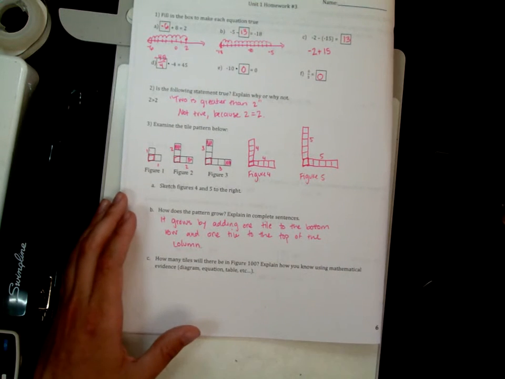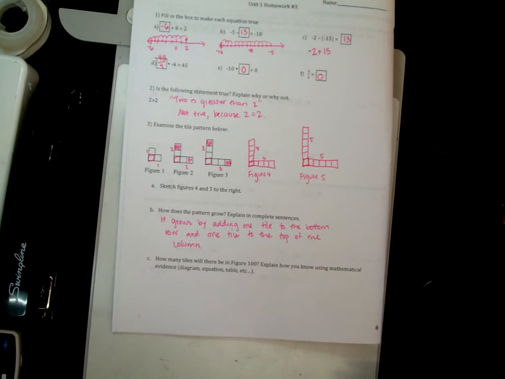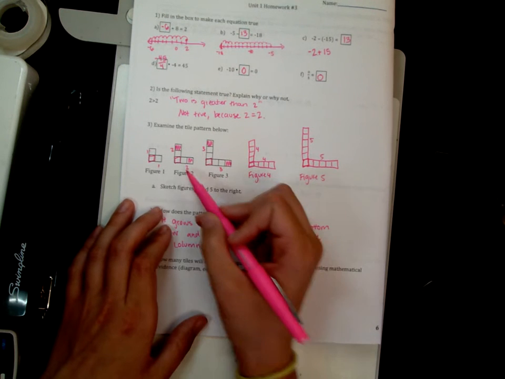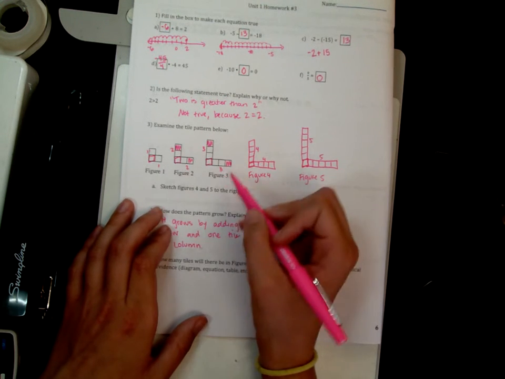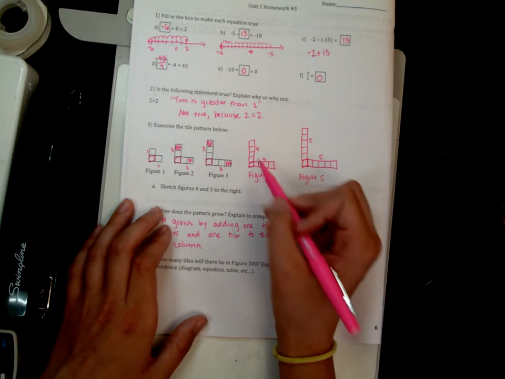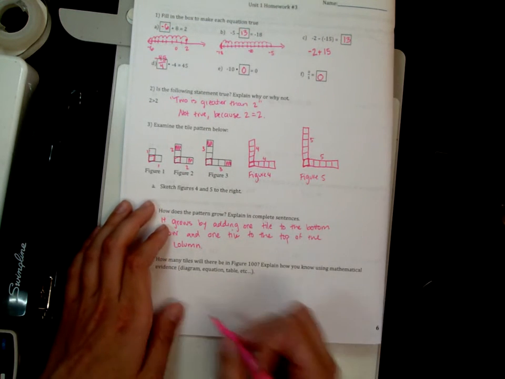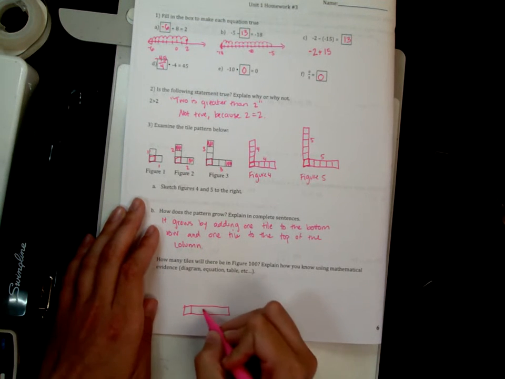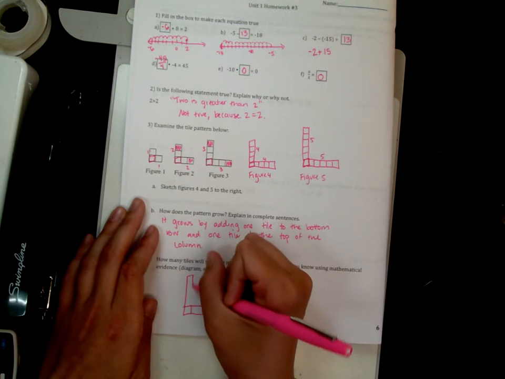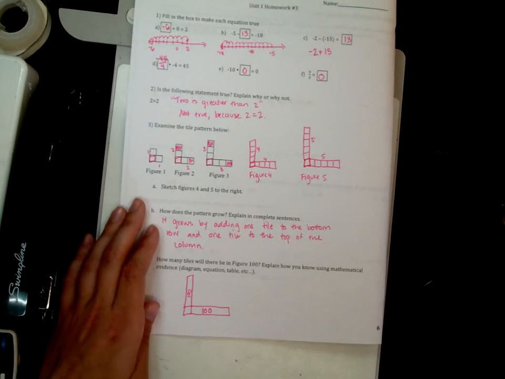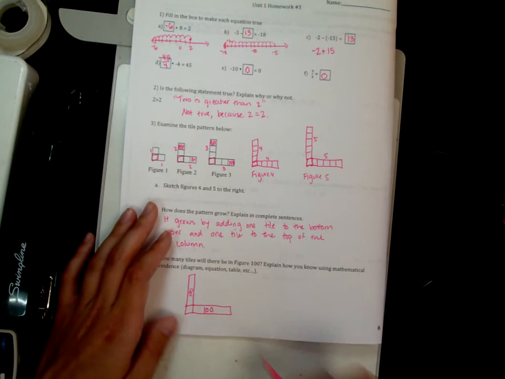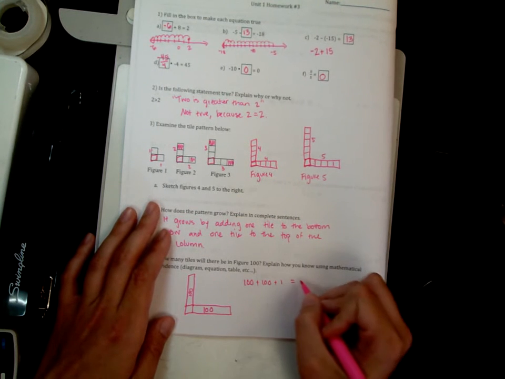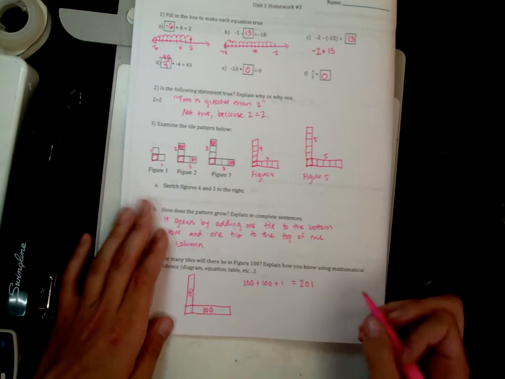How many tiles will there be in figure 100? So I noticed that the number of tiles is the same as the figure number. Like figure 2 has 2 right here, 2 right here. Figure 3, 3 right here, 3 right there. 4 is 4 and 4, 5 and 5. So figure 100 is going to have the one square in the middle, and then it's going to have 100 tiles here and 100 tiles there. So figure 100 is going to have 100 plus 100 plus 1, which is 201 tiles.